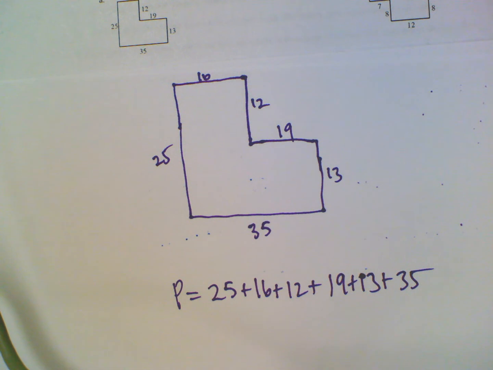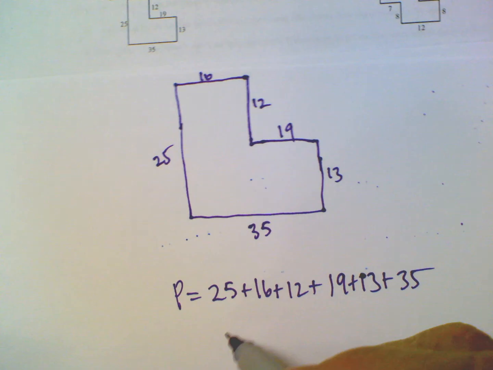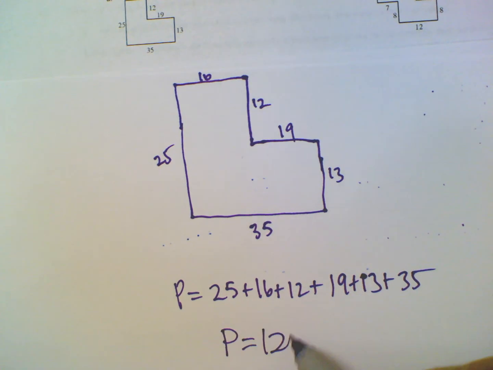we have 25. So I think that's 120. So I believe that would be 120. Okay. So 120 for that perimeter.